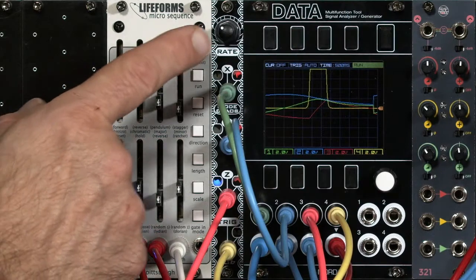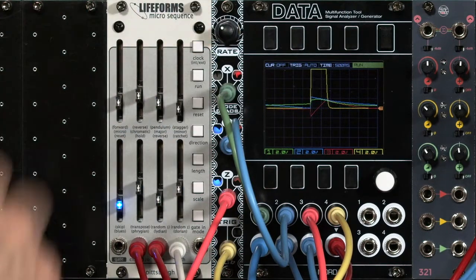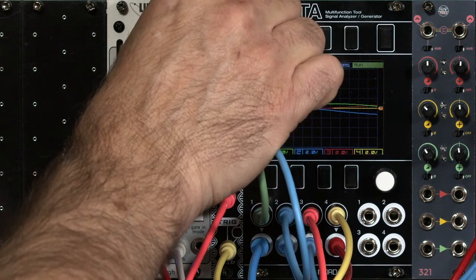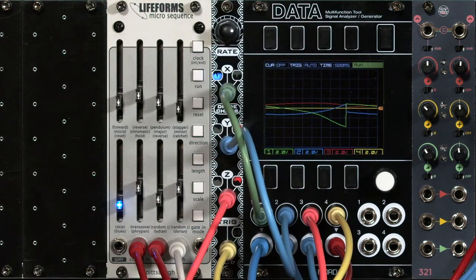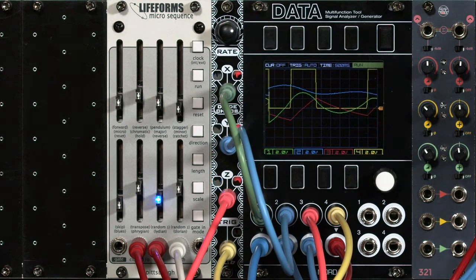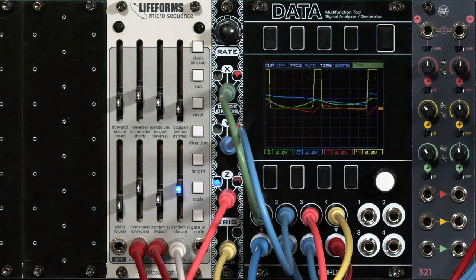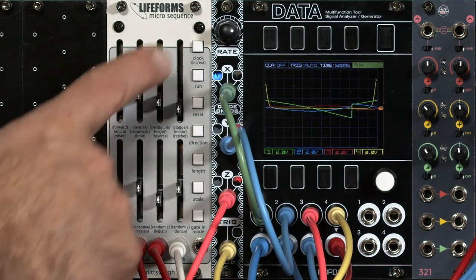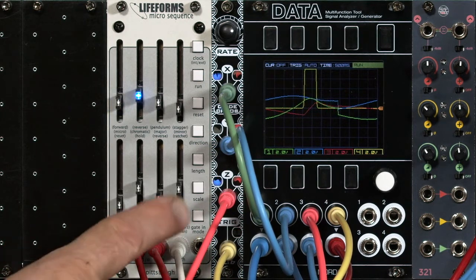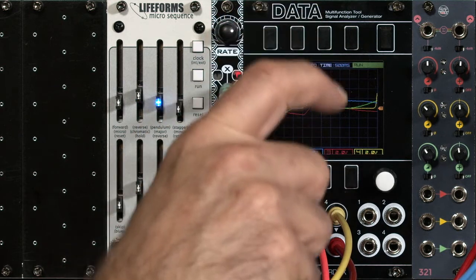Now the interesting thing about the Zlob is this rate control also affects the complexity and the voltage ranges of each of those outputs. If I was to speed it up, I would get more triggers. And you notice that the X and Y outputs, the green and blue traces, have a little bit of a wider range, particularly the X output. But the magenta output, the Z, actually has a lower amplitude.